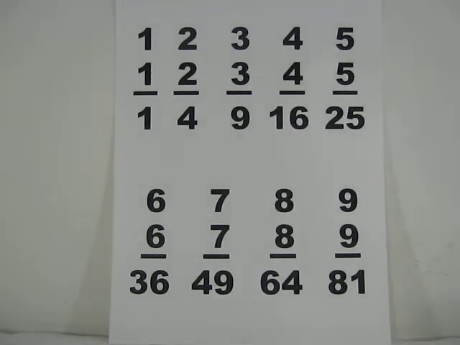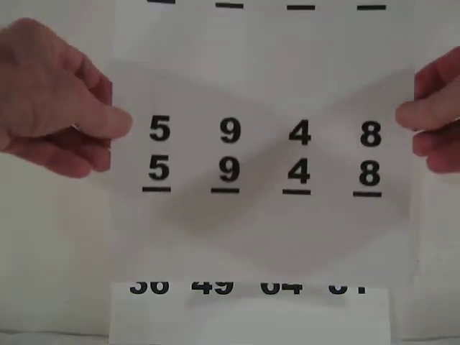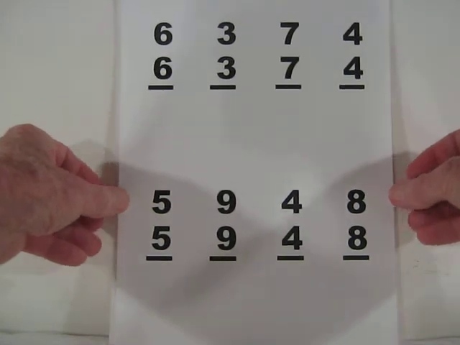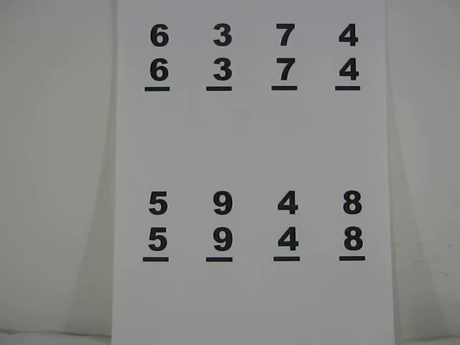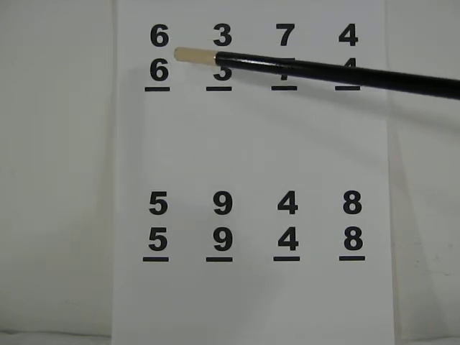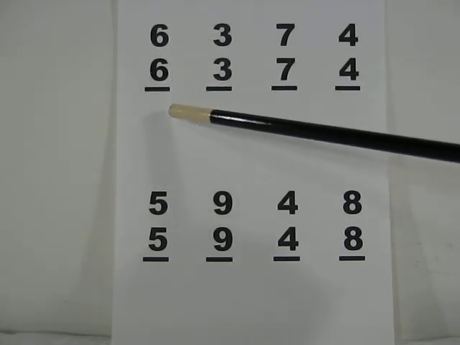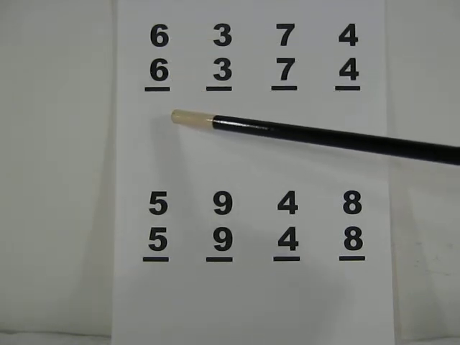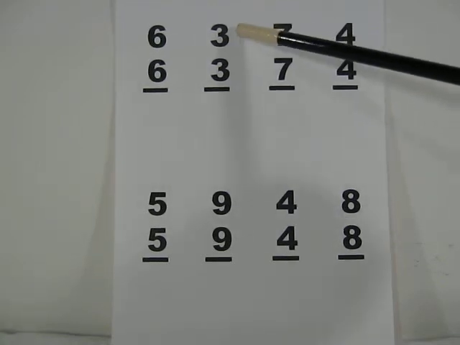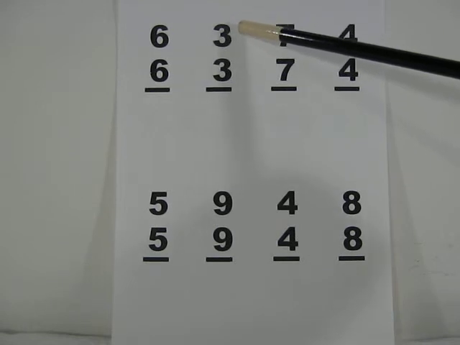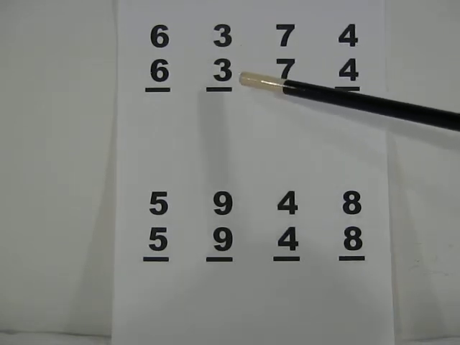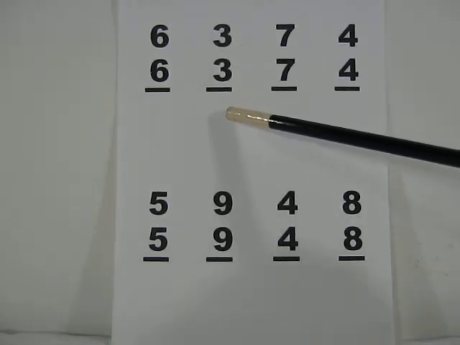Now let's do some problems where I do not show you what the answers are. Try to give these answers before I do. 6 times 6 is 36. 3 times 3. Count by threes if you need to. 3 times 3 is 9.